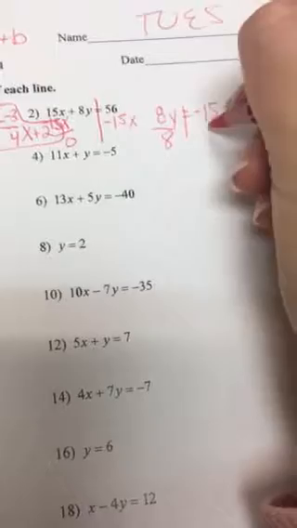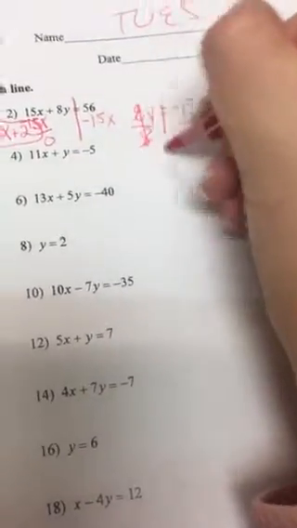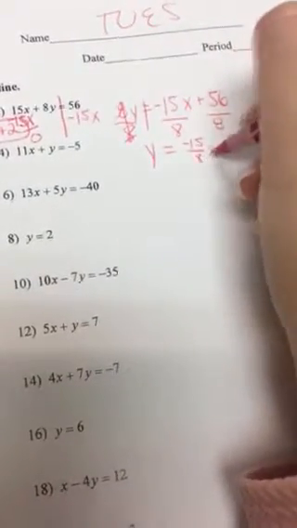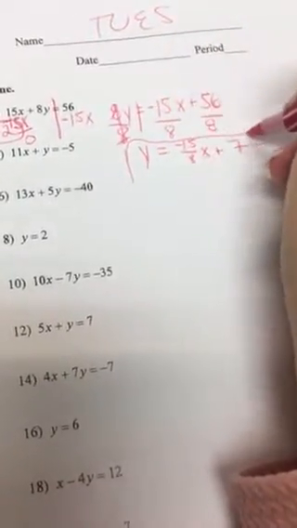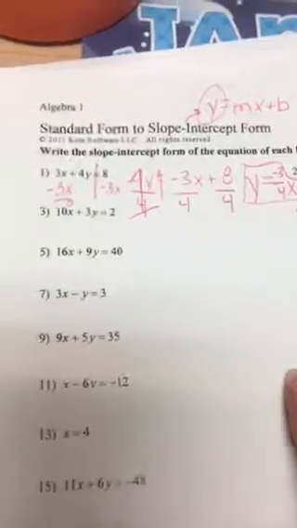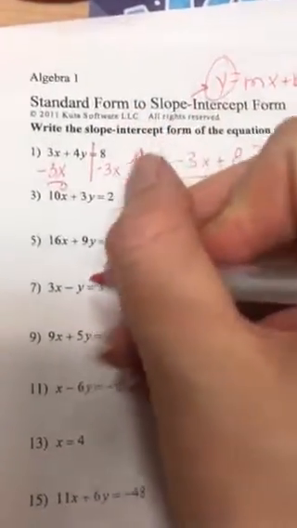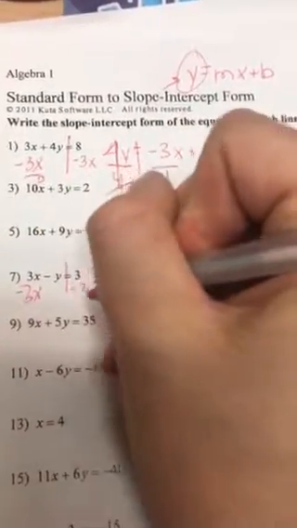Then I'm going to divide by 8. And I'm left with y equals negative 15/8 x plus 7. Okay, I'm going to do a couple more and then I'll leave you to practice. Number 7, I'm going to subtract 3x from both sides.